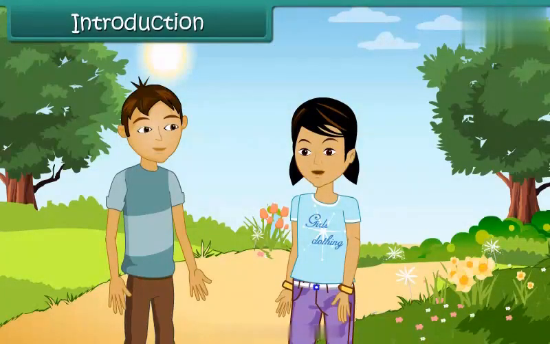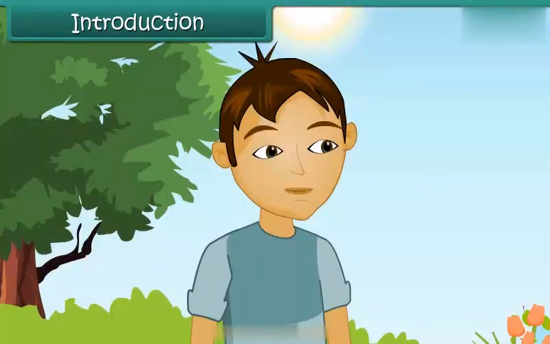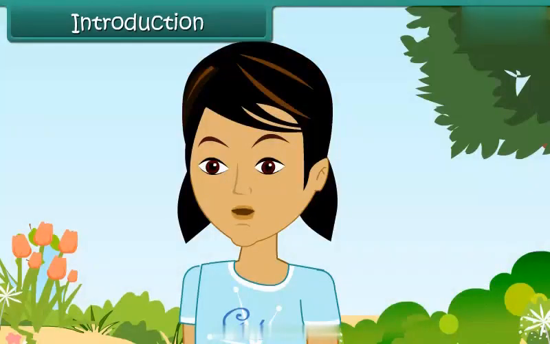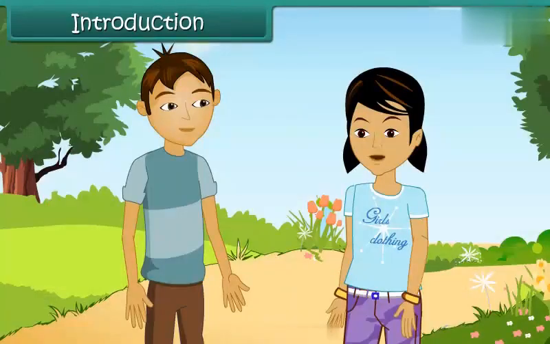Okay, Rahul, do you know that there is movement in our body even when we are sitting or lying on the bed? I don't know, Ruchika. Hey, look at the earthworm in the soil. How does it creep? Okay, Rahul, before playing this game, let me tell you some interesting things about body movement.